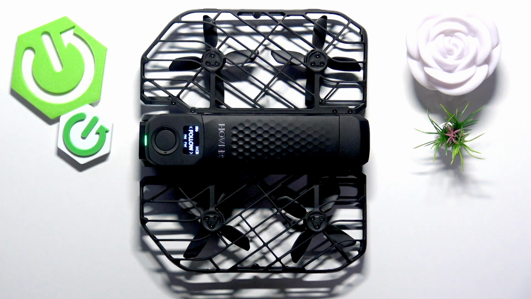This is HOVERAir X1 Pro, and today I'll show how you can switch between photo and video shooting modes while flying this drone manually.